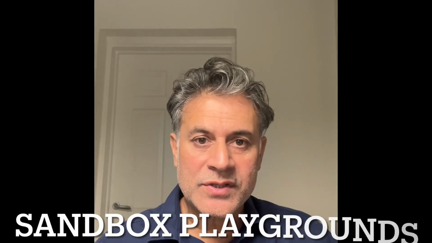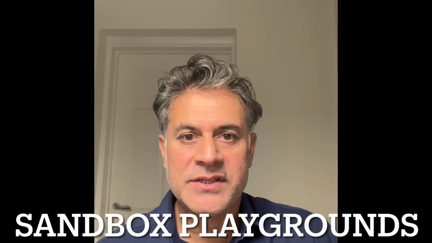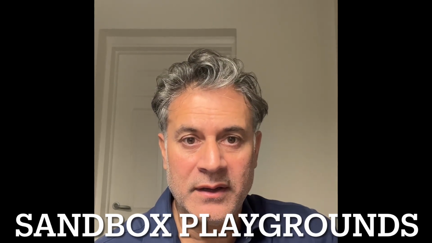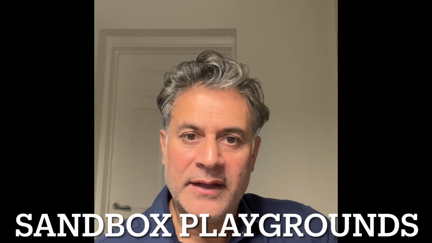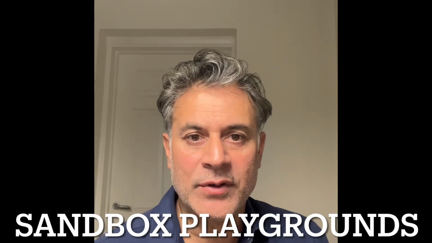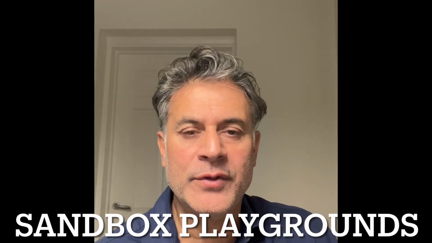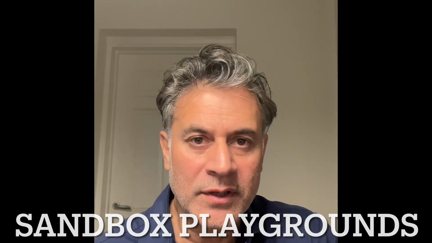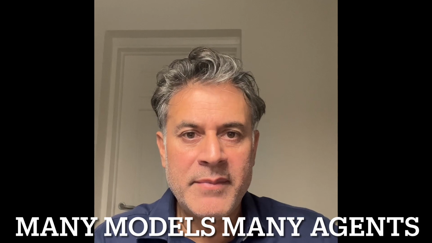Understanding the models, configuring them to create agents, seeing how those agents work in real life. You'll need to do that in a sandbox environment. So whichever platform you use, it will come with some kind of playground where you can do all of that playing around. It's worth noting that you'll be using many models.